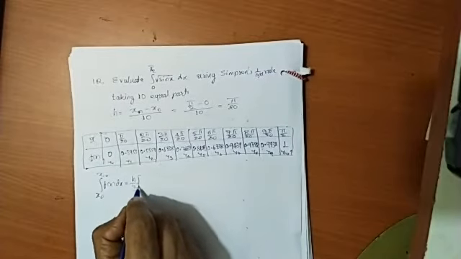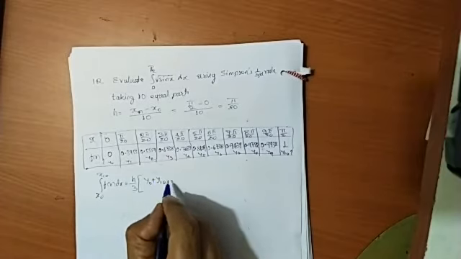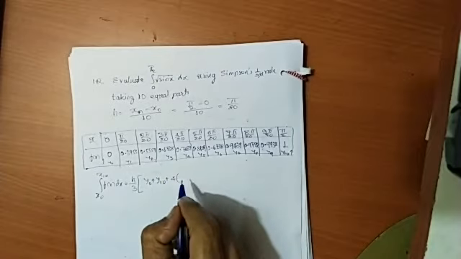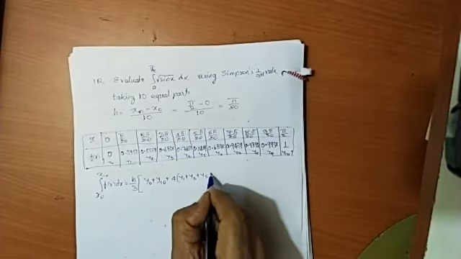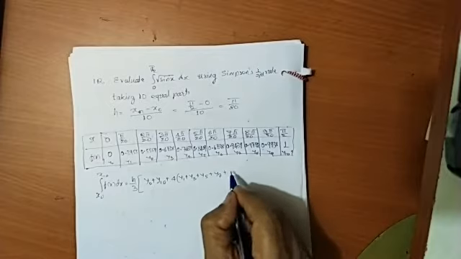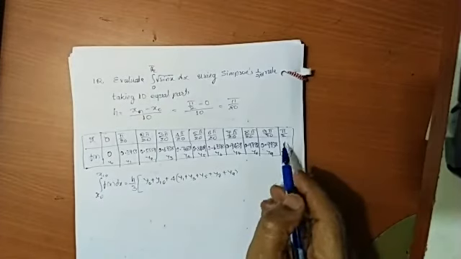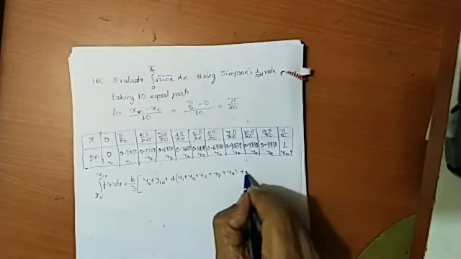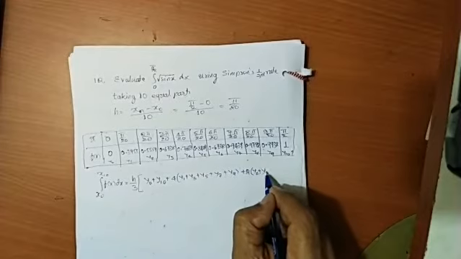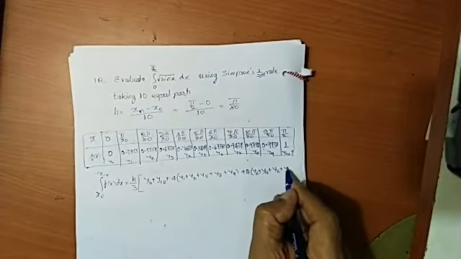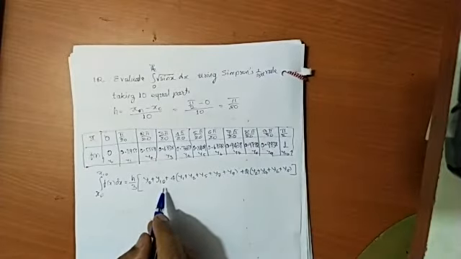H by 3 into the first term plus the last term, y naught plus y10, plus 4 times the odd terms. So it is y1 plus y3 plus y5 plus y7 plus y9, because y10, y11 and all are not there because I have divided the interval into n number of parts, plus twice the even terms. So how many even terms will be there? Y2 plus y4 plus y6 plus y8. Y10 is the last term I have added here, so y10 will not be there.